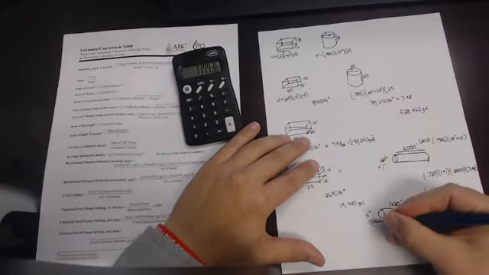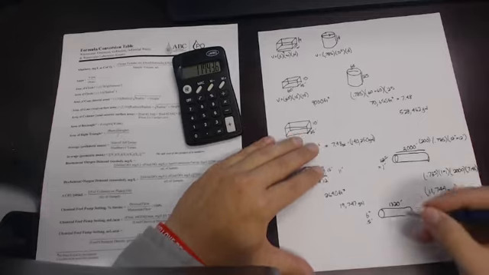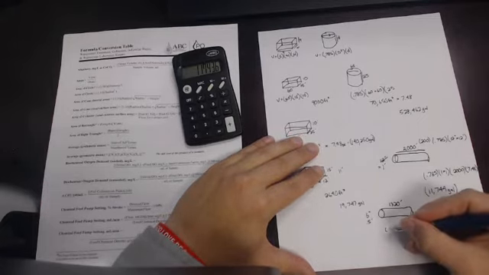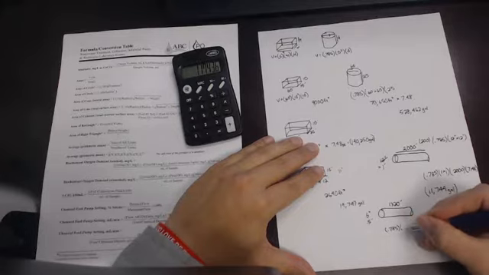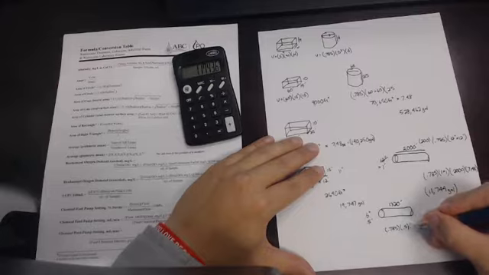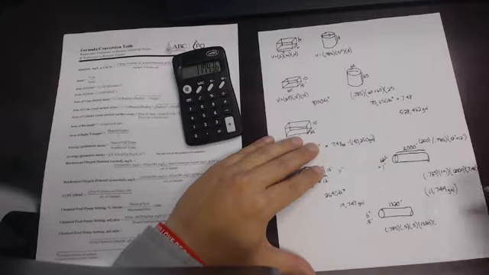So we're going to say that's 0.5 foot. So you take your formula, 0.785 times 0.5 times 0.5 times 1,320 times 7.48.